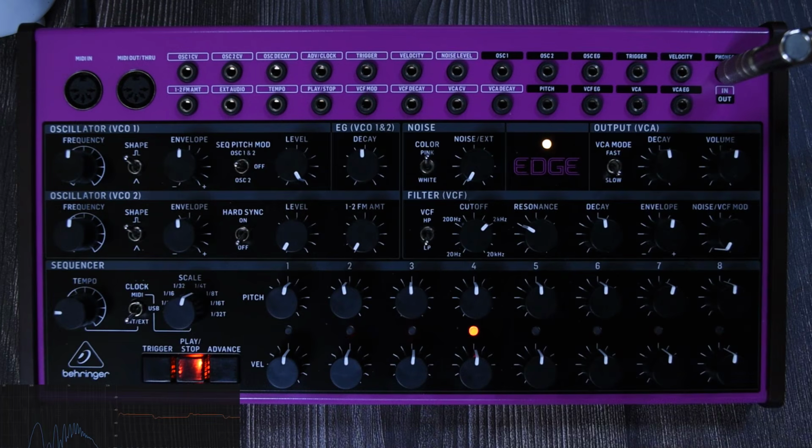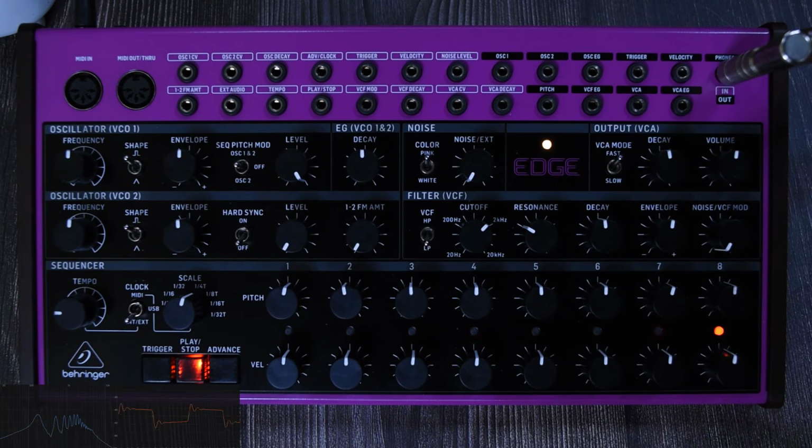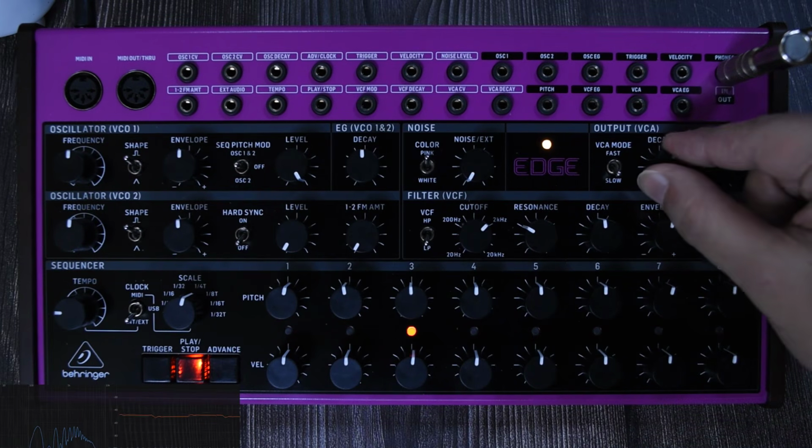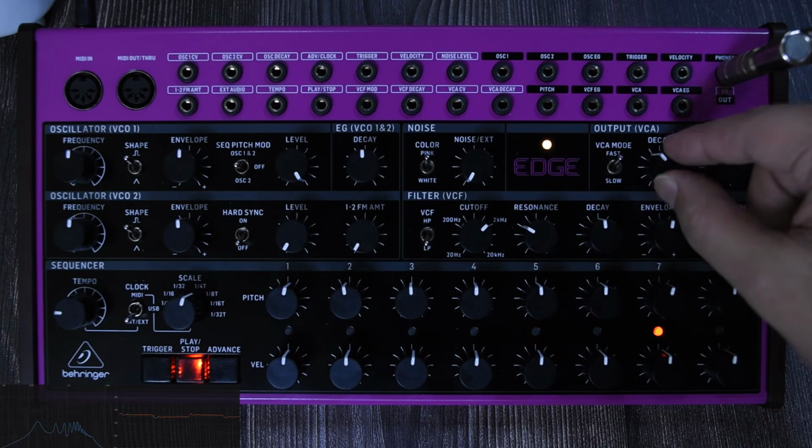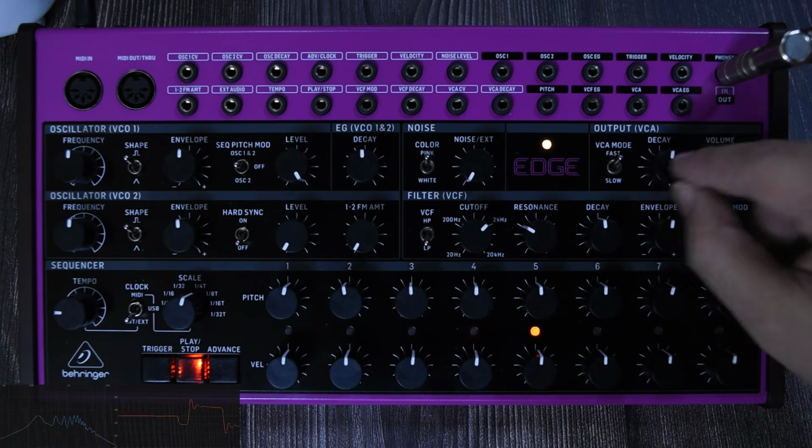So fast is super fast up and then it's going to decay. Well, in this case, again, it's going to be a slow attack and whatever decay we choose right here. And if not, it's going to be a fast attack and whatever decay we decide on the output section.